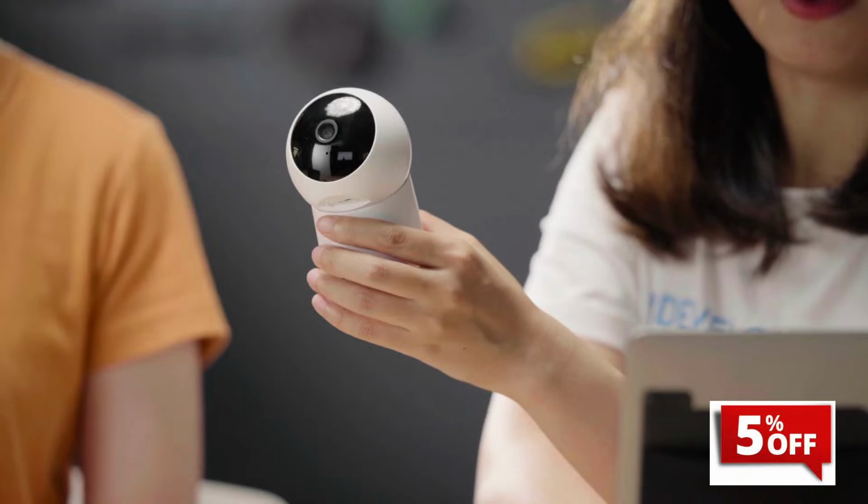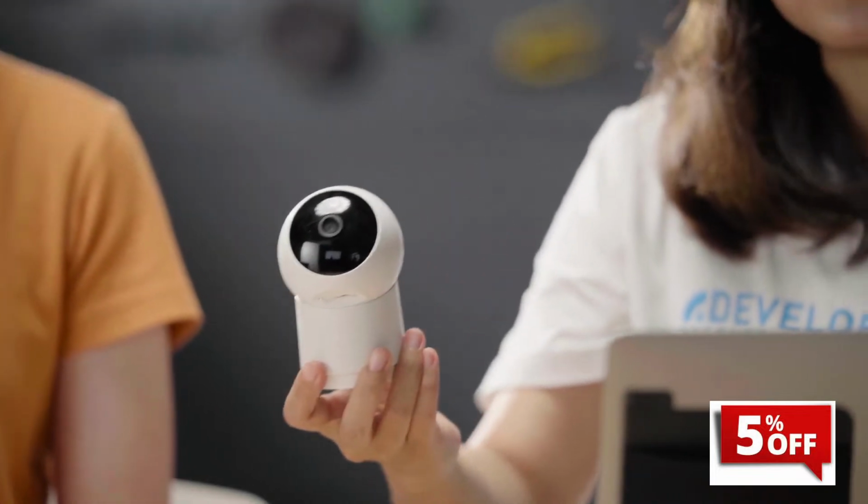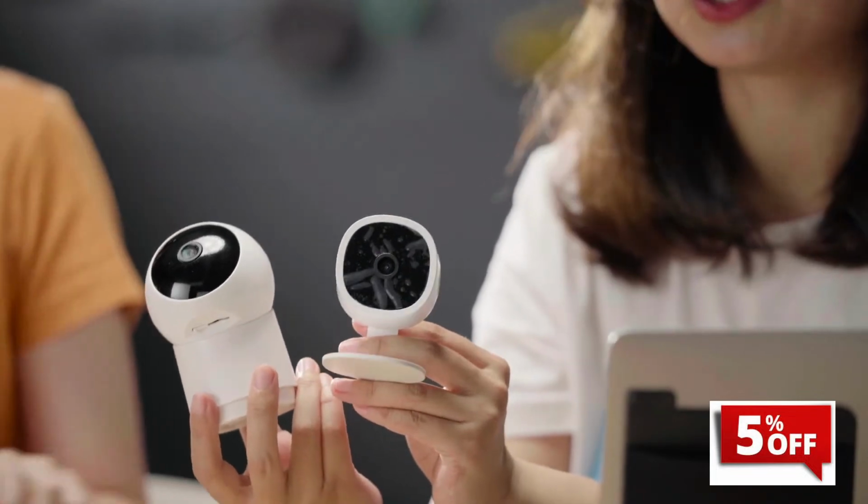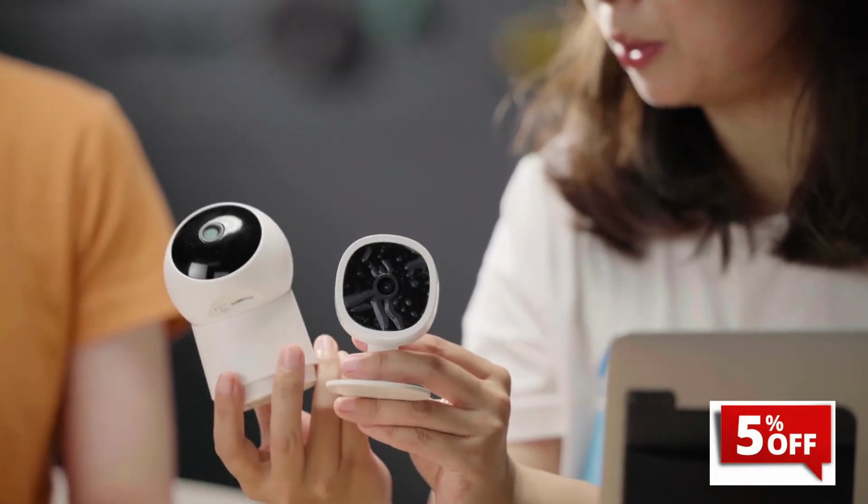And the same goes for all of those: motion and sound detection, motion tracking, and it's actually two-way audio.